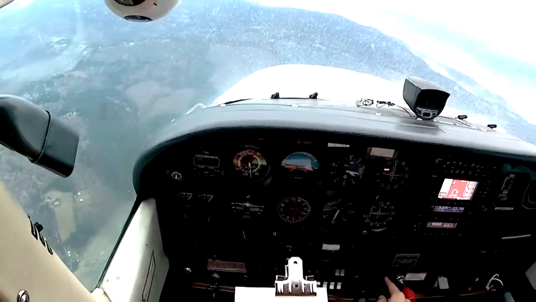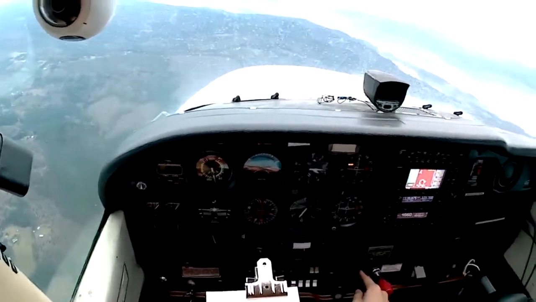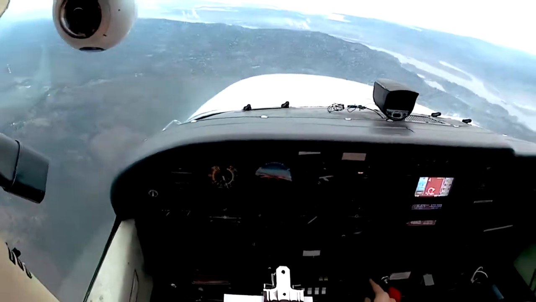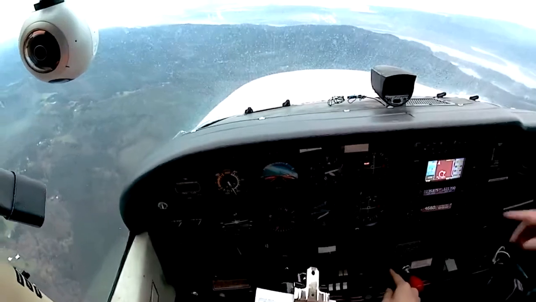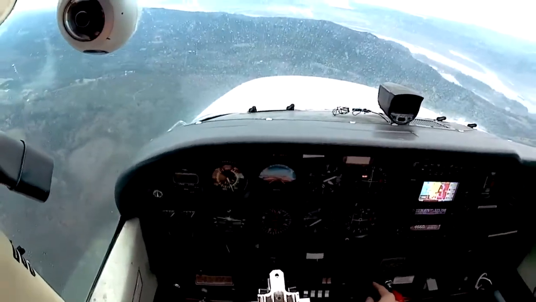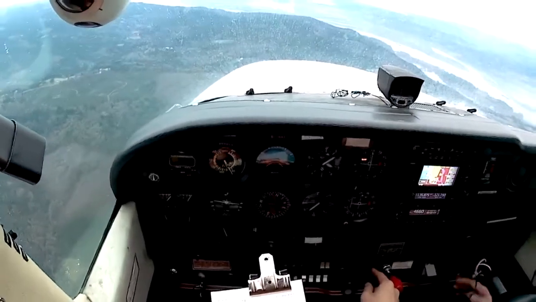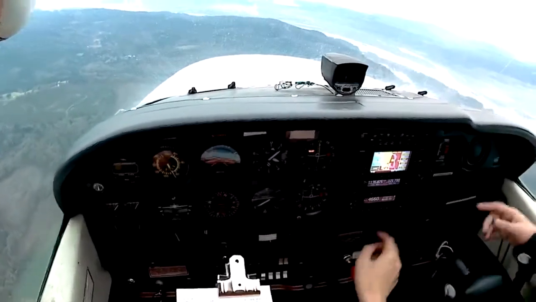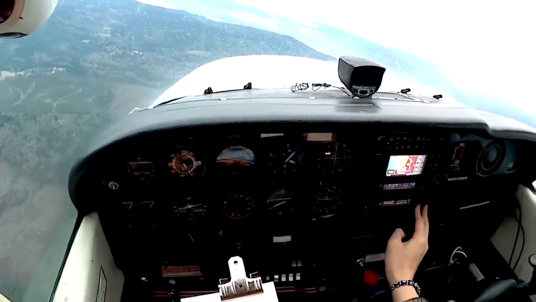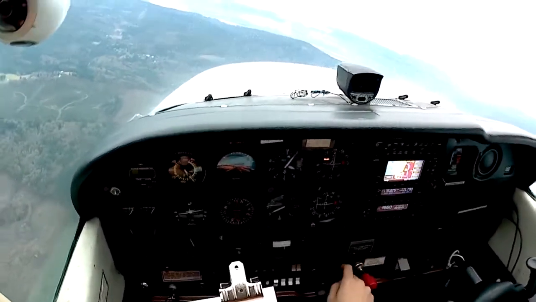Portland approach, Skylane 94916, 5000. Sky 94916, approach, altimeter is 2941, advise you have information India. Okay. We have information India 916. Sky 916, roger, for planning purposes, do you plan on canceling once you get closer? Okay, 1 minute. Stay at 5,000, we'll let you know.